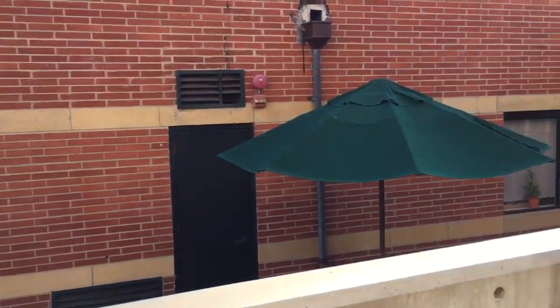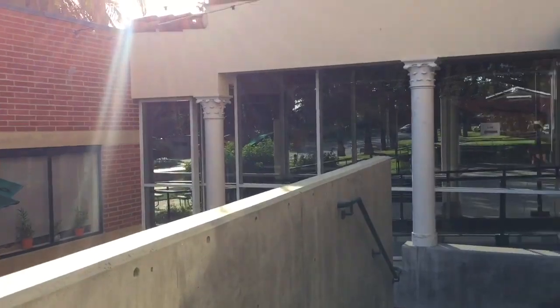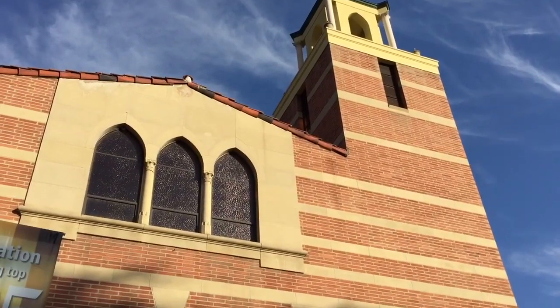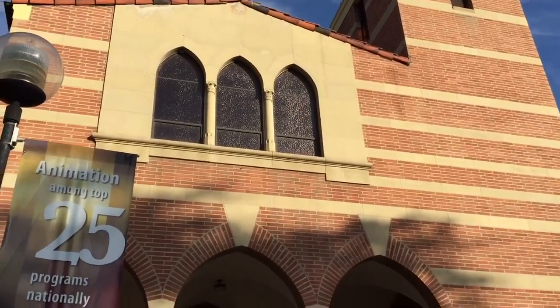Now our Woodbury University Library currently has an interesting mix of everything to include and preserve its history while still keeping it modern.